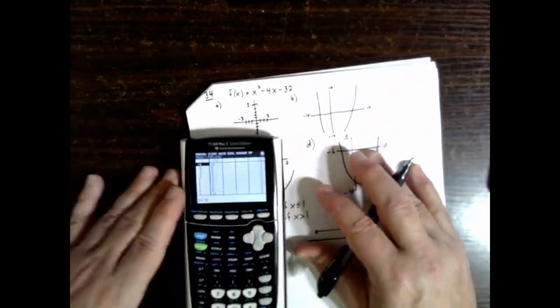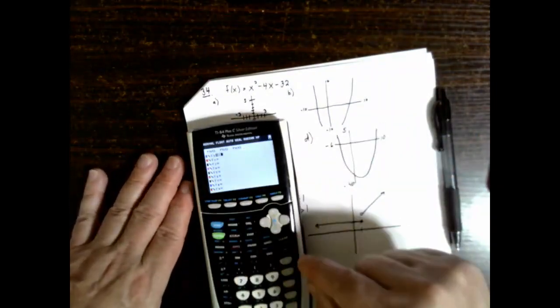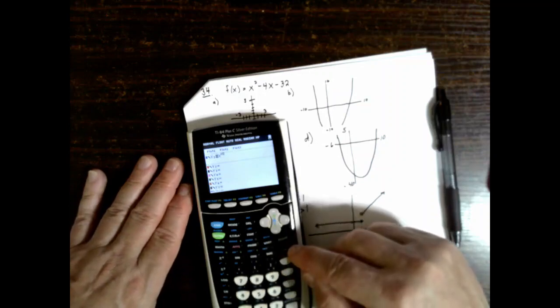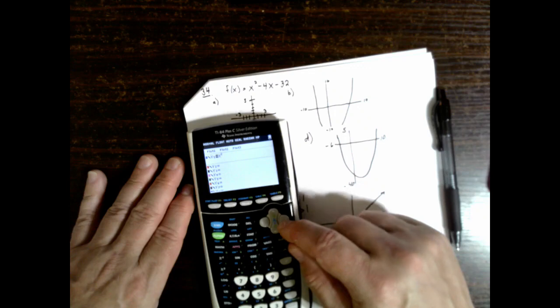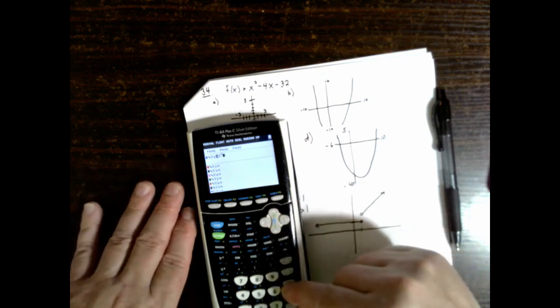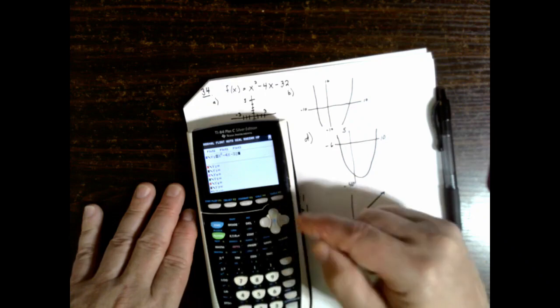Okay, 34, they ask you to graph this. So we type in x hat 2. Remember, the hat tells you an exponent's coming. If you have an 84, you've got to arrow out of the exponent and then subtract 4x, subtract 32.